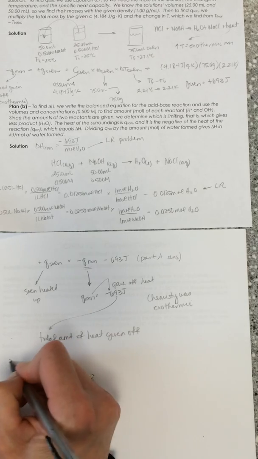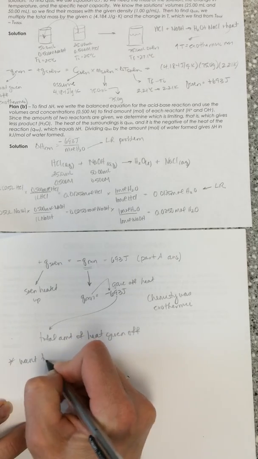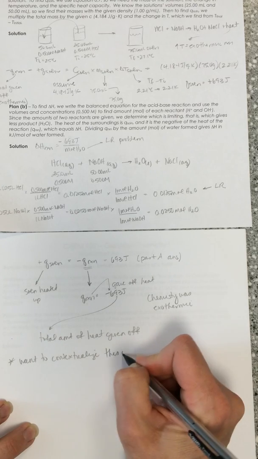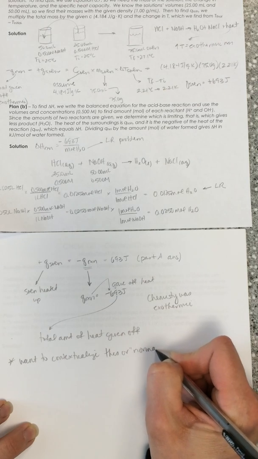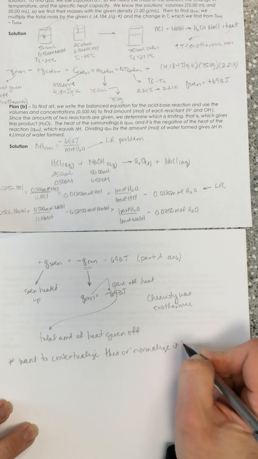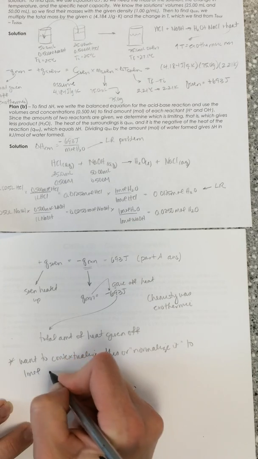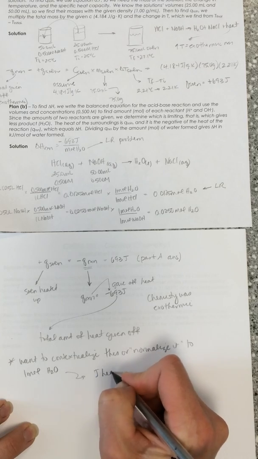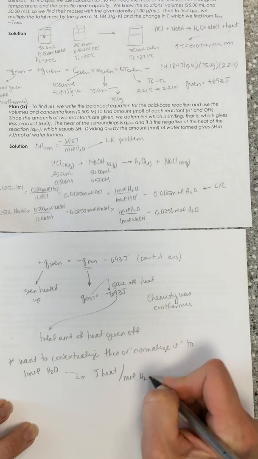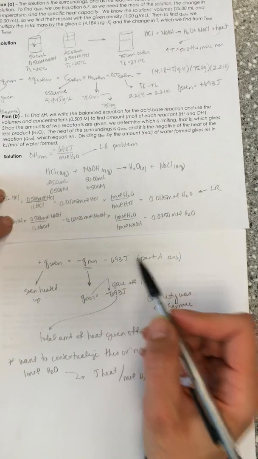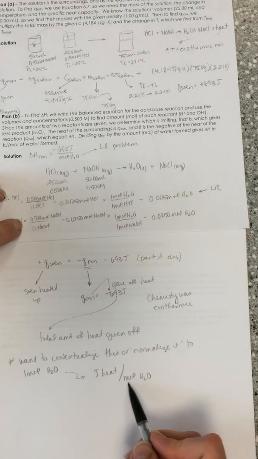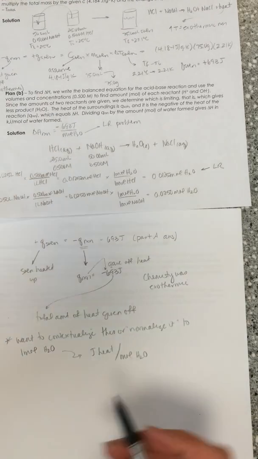We want to contextualize this, or what we'd call normalize this, to 1 mole of water. We want to have units of joules of heat per mole of water. So the idea is if we know that 693 joules was given off when we made 0.0125 moles, we can just divide those two to essentially scale it up and get it for 1 mole.